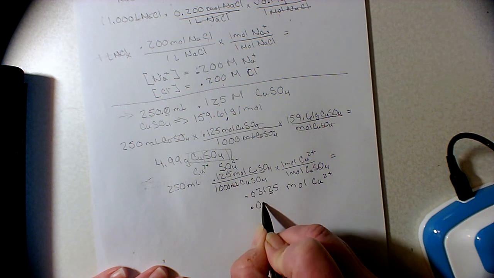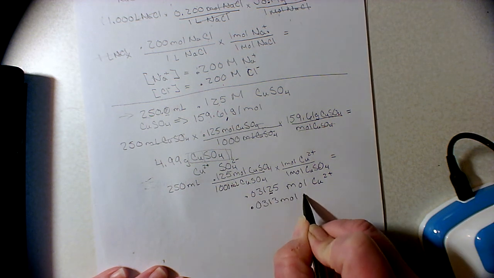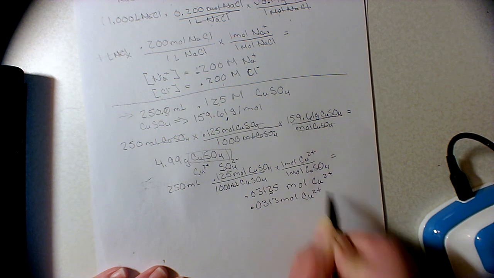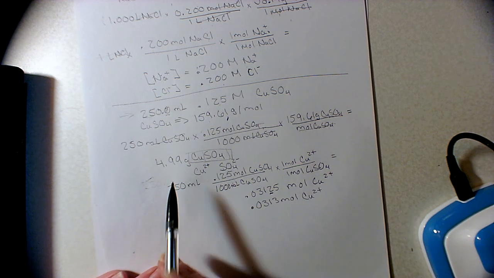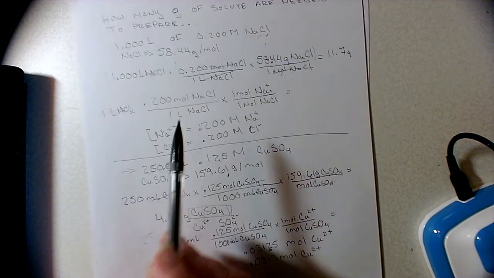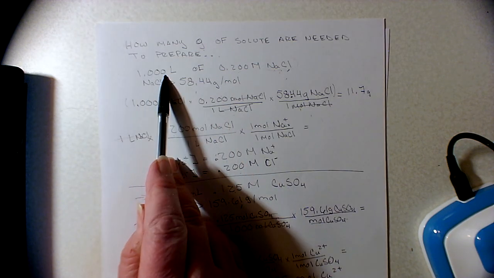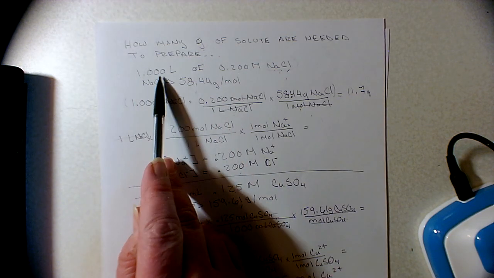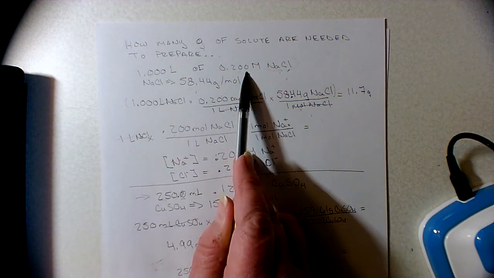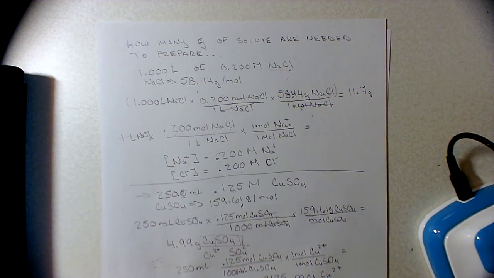So I'd have to write that as 0.0313 moles of Cu2+. For my mass here, that would have to be recorded as 3 sig figs, and it is. Up here, let's see, what do we have? We have 3 zeros after the decimal, so this has 4 sig figs, and this has 3. So this answer can only have 3 sig figs. There we go.